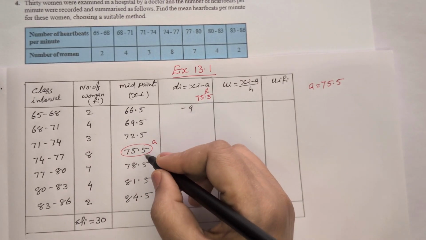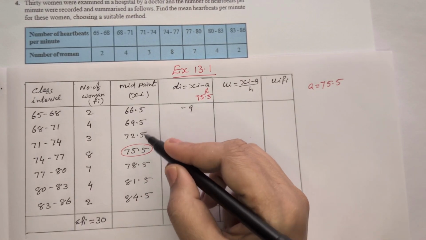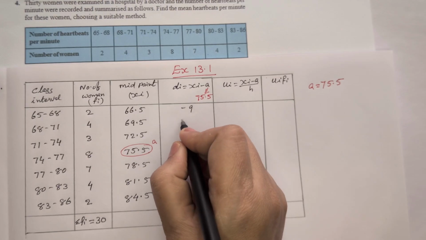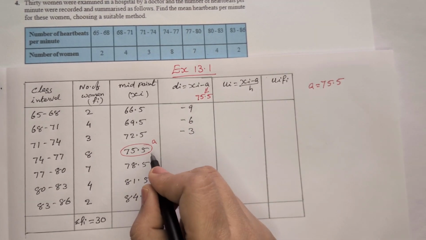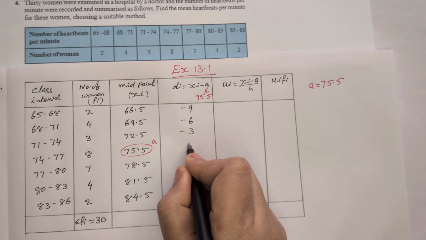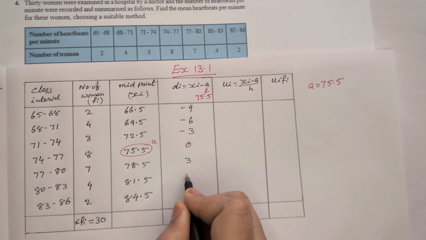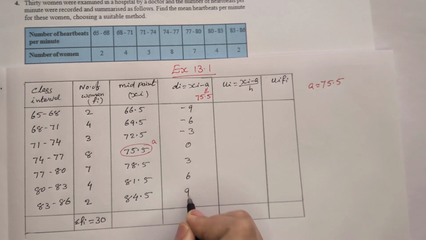Here 69.5 minus 75.5, a small number minus a bigger number, minus 6. Minus 3. 0. Then 3, 6, 9.